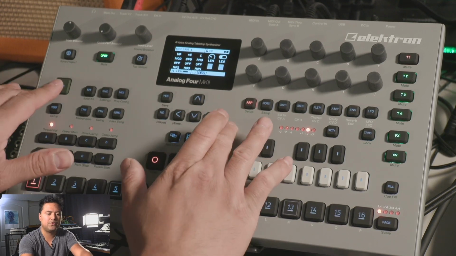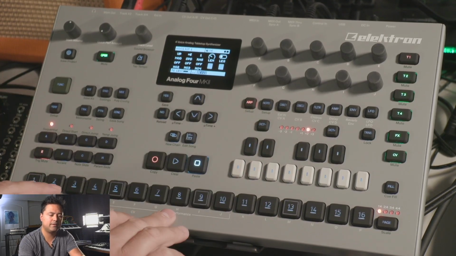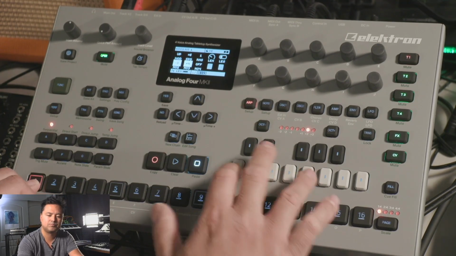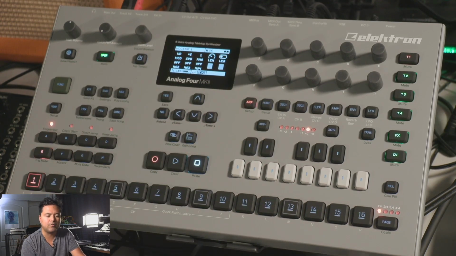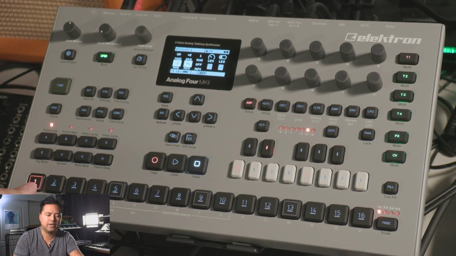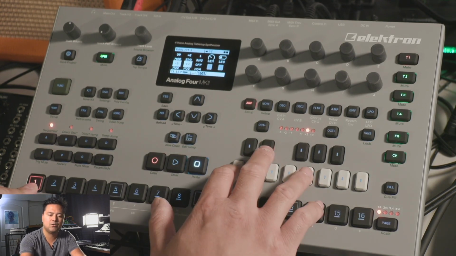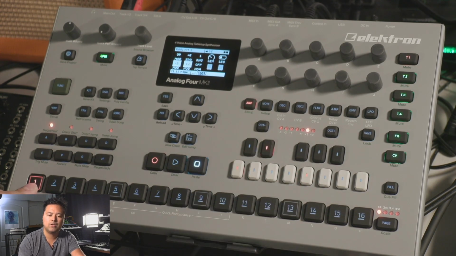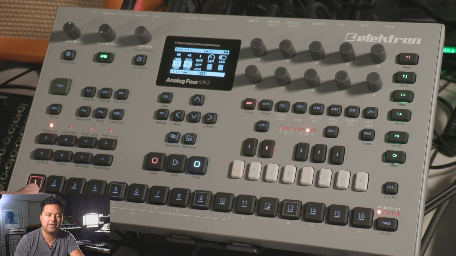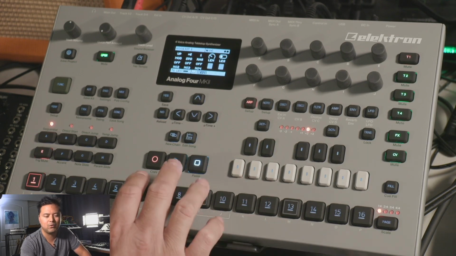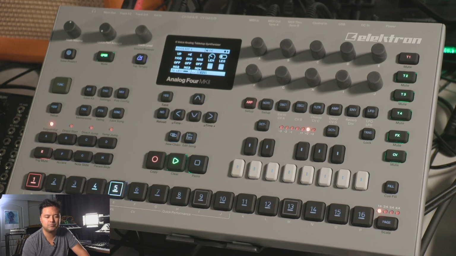If we go to setup, let's get an arpeggio going here. Now this is another thing too. If you're not already aware, you can hold the trigs and press a chord, and then you can see that all those notes are lit up now. So when we play the arpeggio, it's going to play that chord that I laid out there.